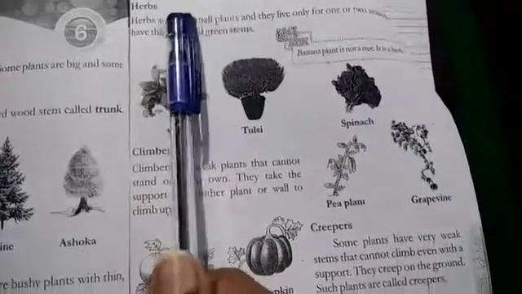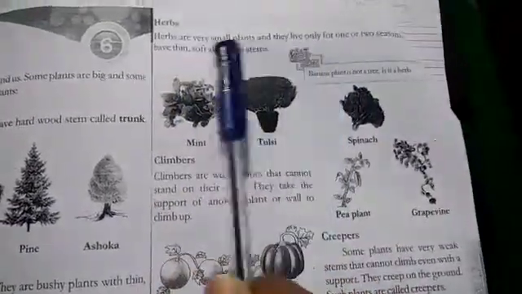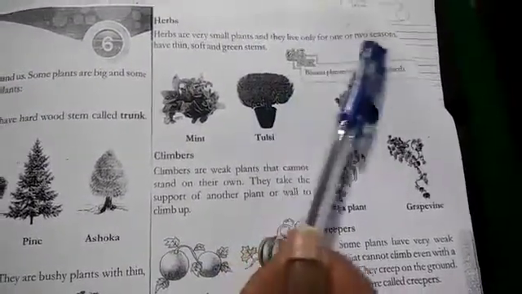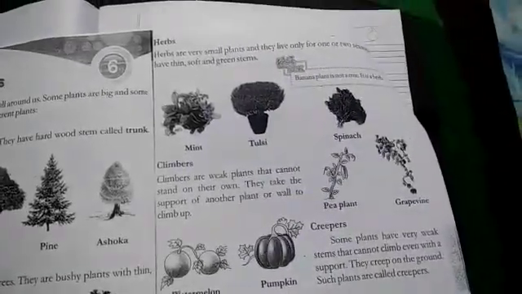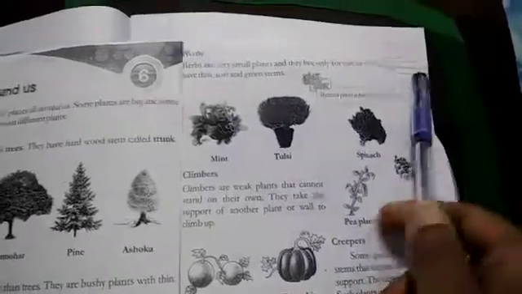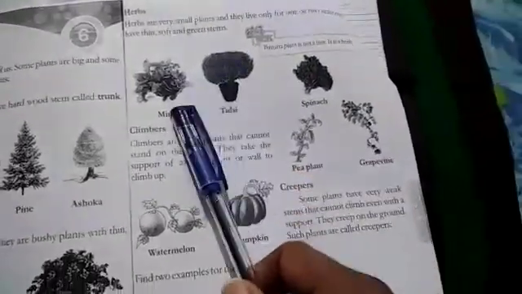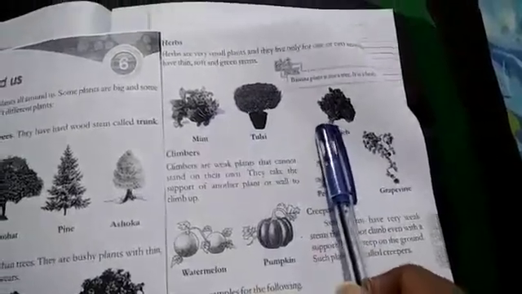Now we move to herbs. We have learned the shrubs, now we are going to move to herbs. Herbs are very small plants and they live only for 1 or 2 seasons. They have thin, soft and green stems.